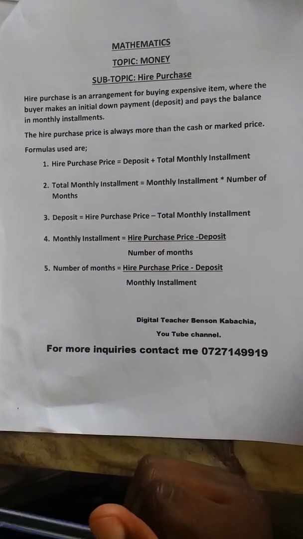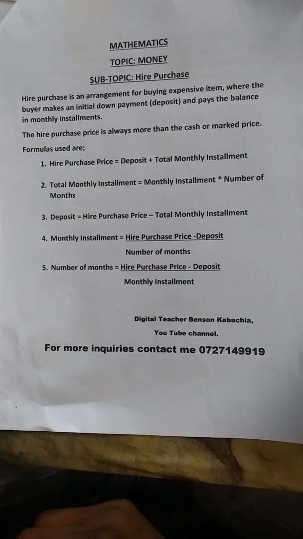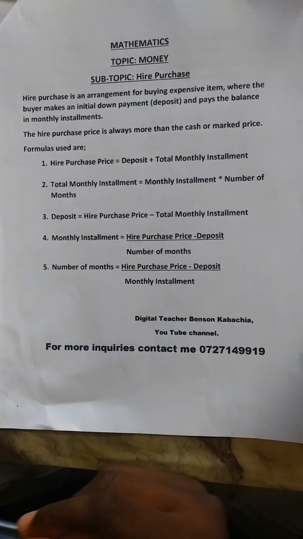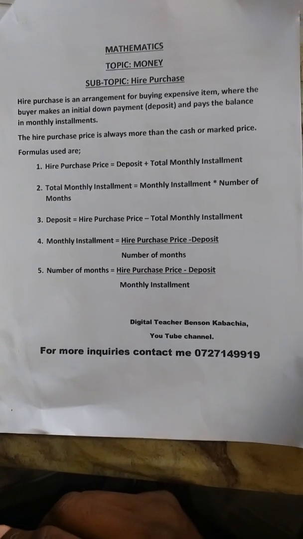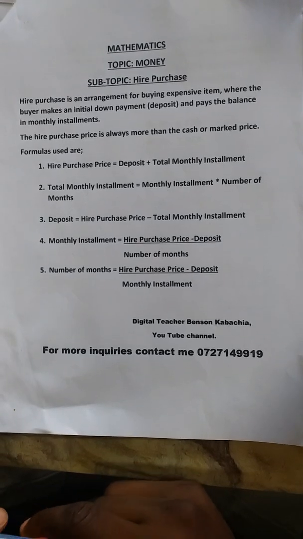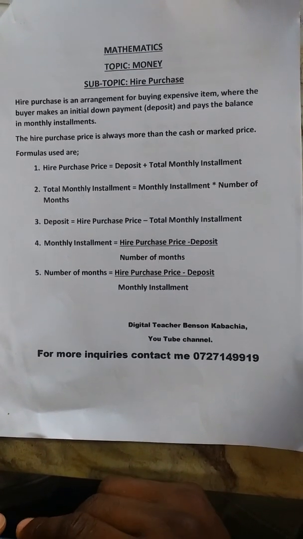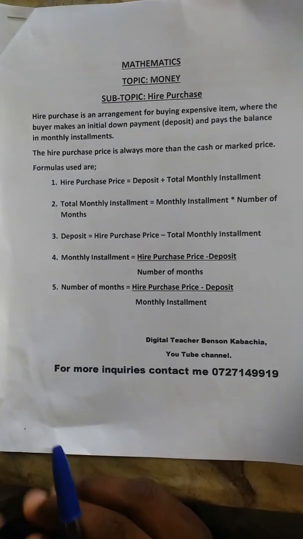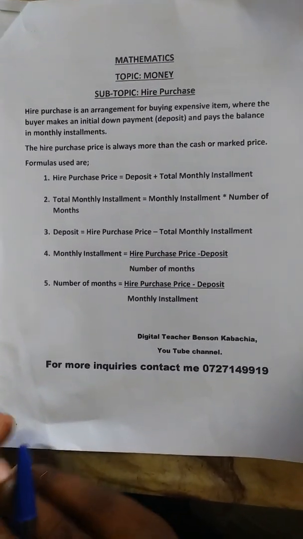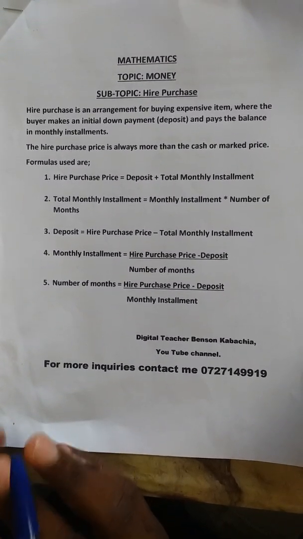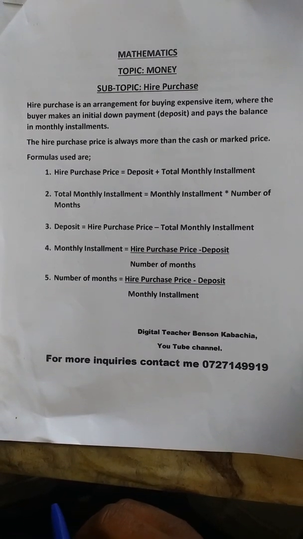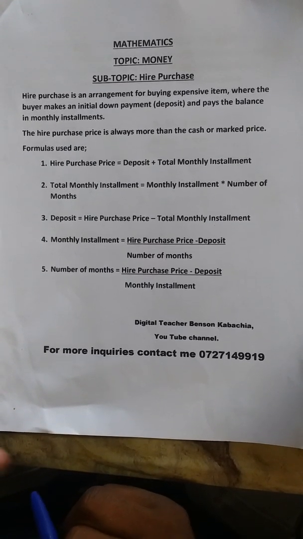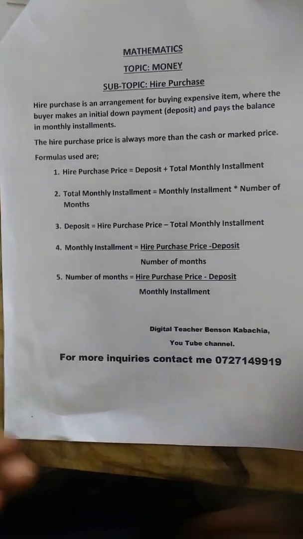The hire purchase price is always more than the cash price or the market price, and so it is not so advisable to buy on it. But because of the amount of money one has, one settles on buying goods on hire purchase, especially vehicles, land, and other expensive items. In this topic, there are terms that we normally use: deposit, monthly installment, number of months, and the hire purchase price. We also compare the hire purchase price with the market price, and we shall also encounter questions dealing with discount. So we are going to solve them as they come.